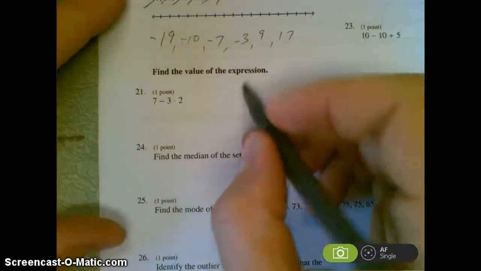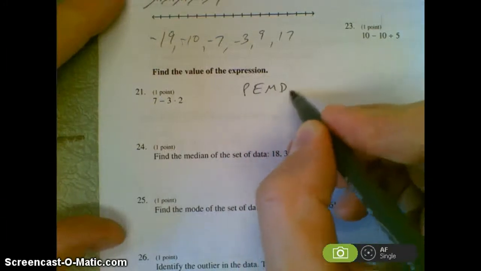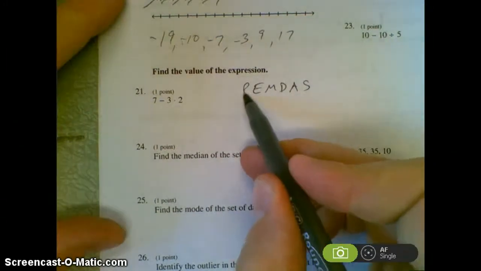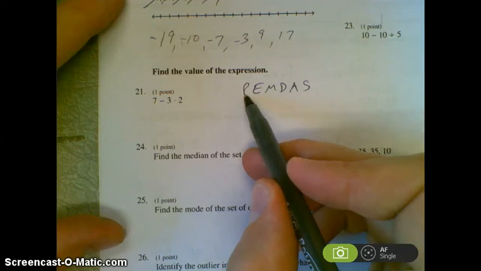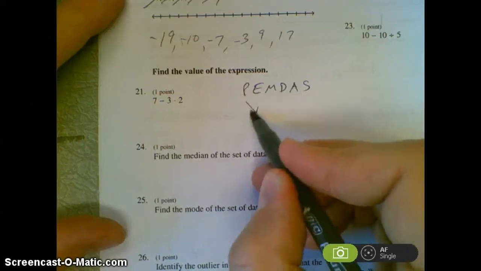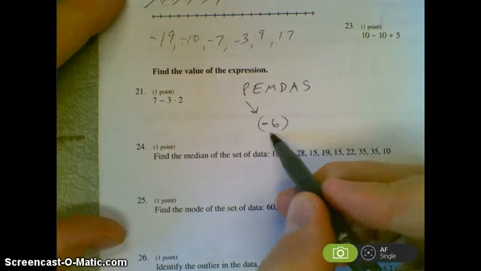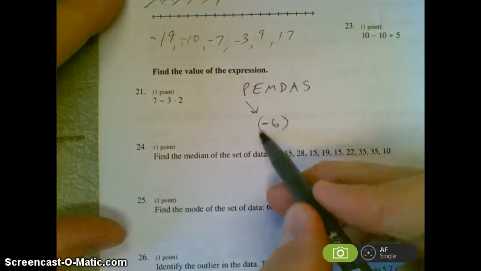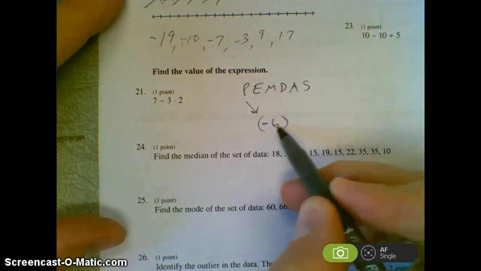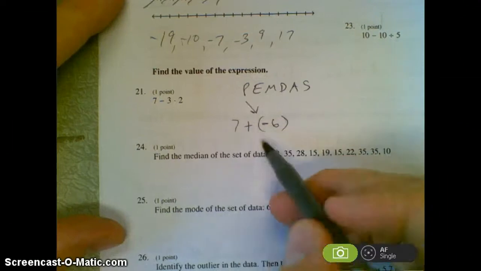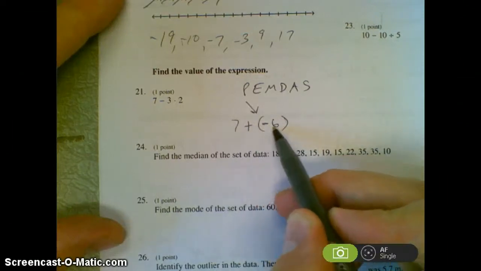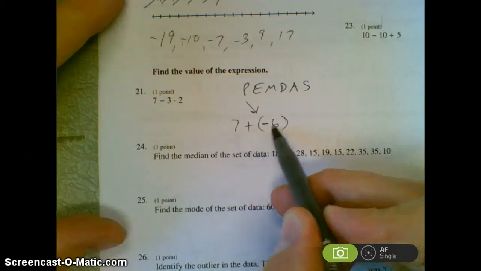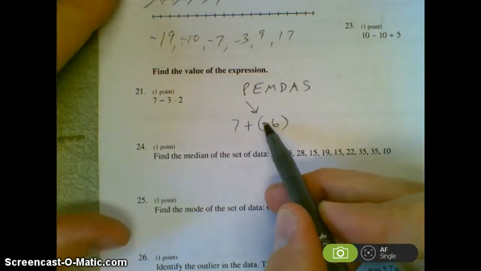21, we're using the order of operations here. You've got to remember your best friend in math, PEMDAS. We do all parentheses first, whatever's inside of a parentheses. And that means operations. That does not mean, like they'll show you a -6 sometimes. The only reason they do that is so that you know, like let's say I had this problem, 7 plus -6. The only reason that parentheses is there is so that you know it's not 7 plus, plus -6, do I add then subtract? It doesn't. It's to not confuse you.